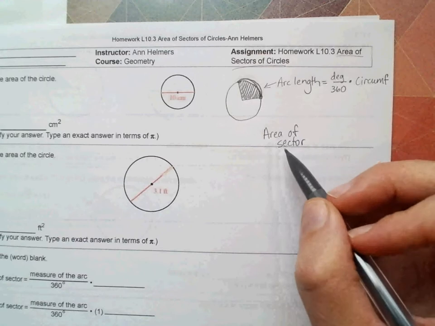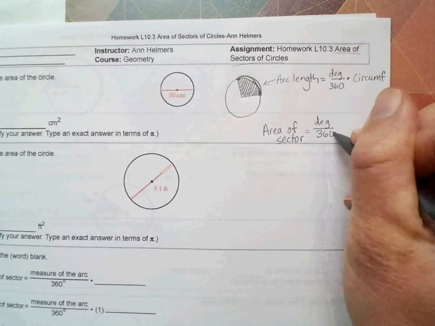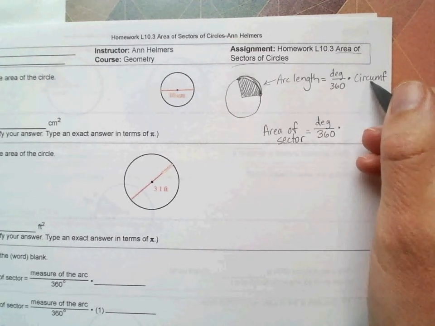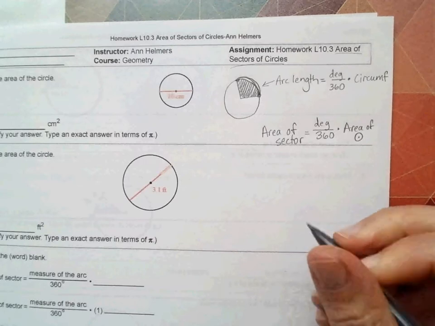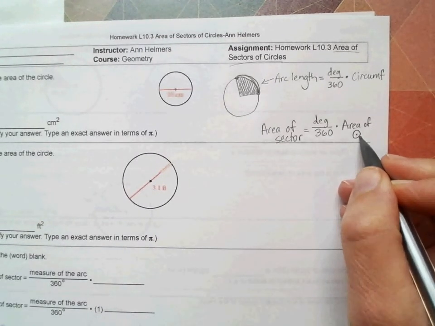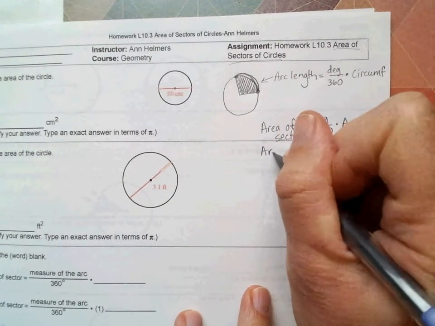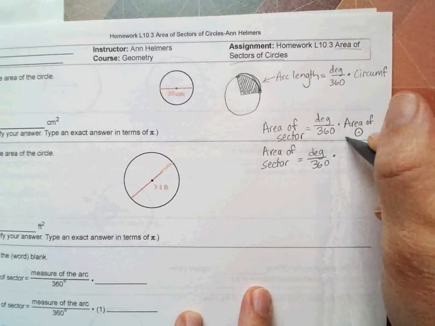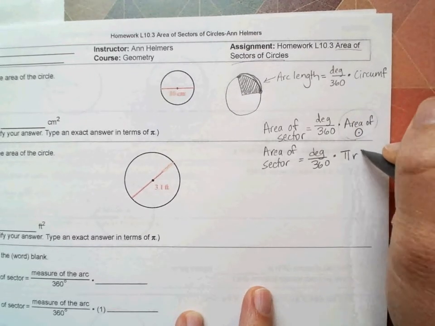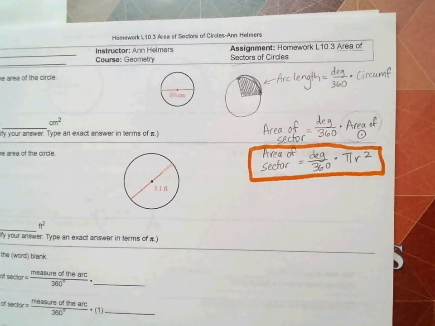To get the area of that shaded region, I would do basically the same thing. I'd find the degree of the shaded region out of 360, and instead of times the circumference, I'm going to times it by the area, because I want a part of the area of the circle. The area of a circle, if you look at this yellow sheet, is equal to pi r squared. So the area of a sector is equal to the degree out of 360 times pi r squared. That formula is worth writing down, because it's the formula we're going to use throughout this MathXL.